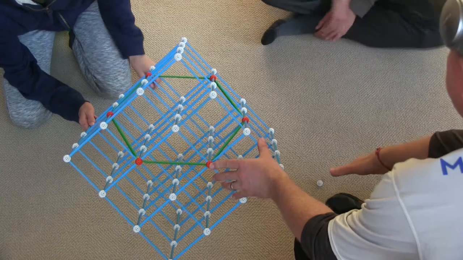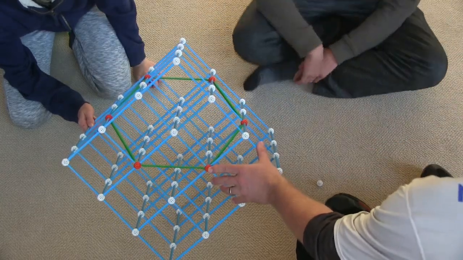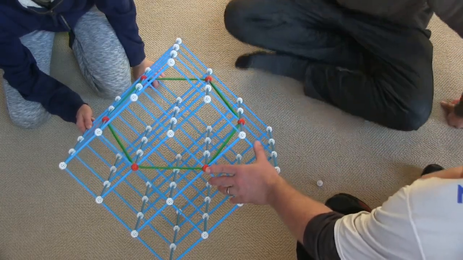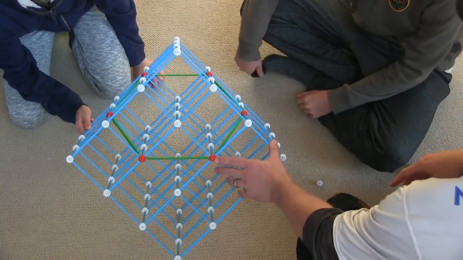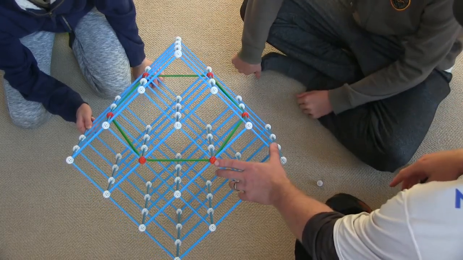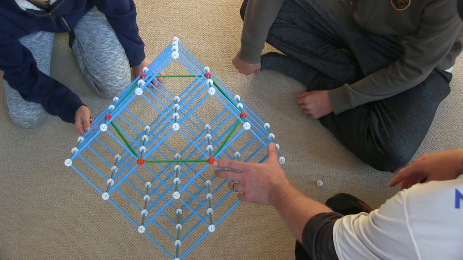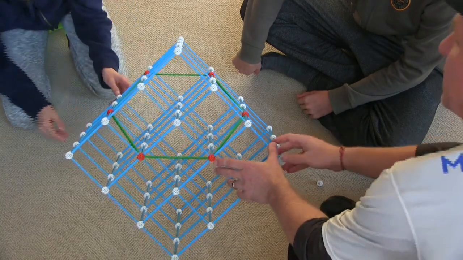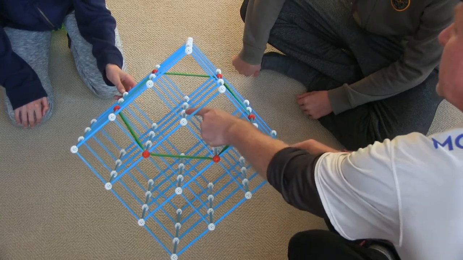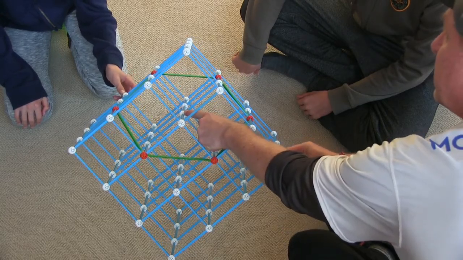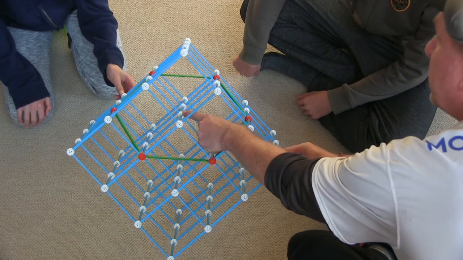Come all the way so you're up here by my feet. Now we would take slices in the XY plane so that this would be the lowest point in the plane. This middle here of the hexagon would be the center, so 0, 0, 0.